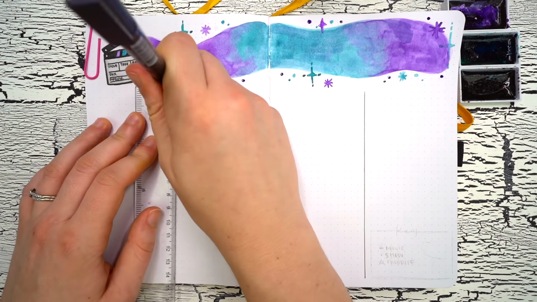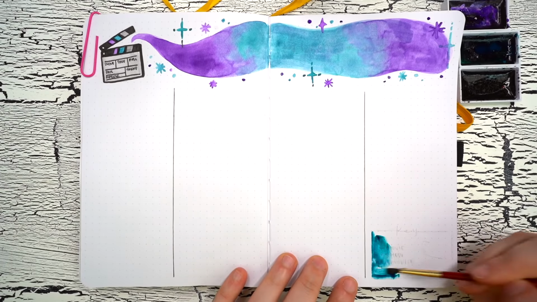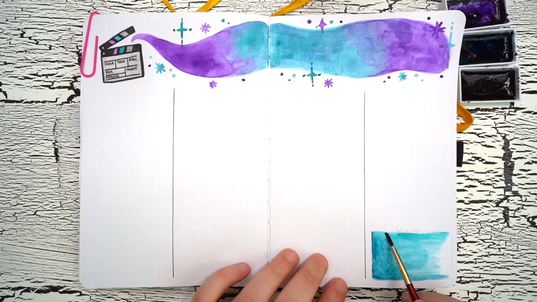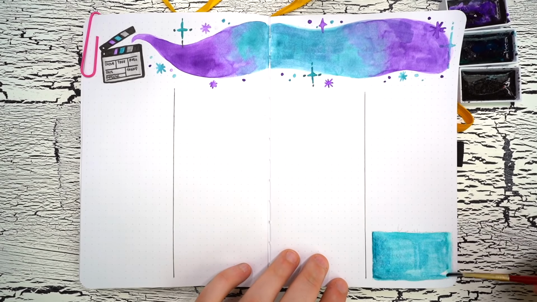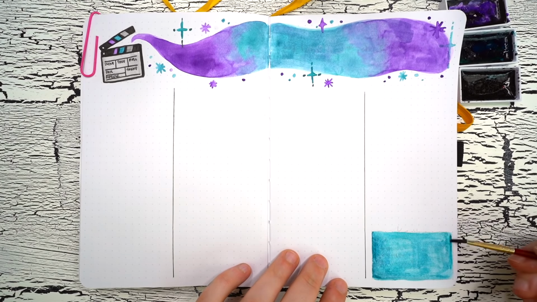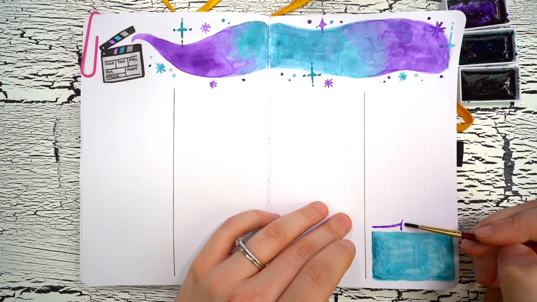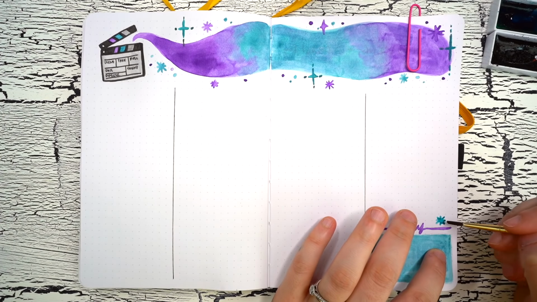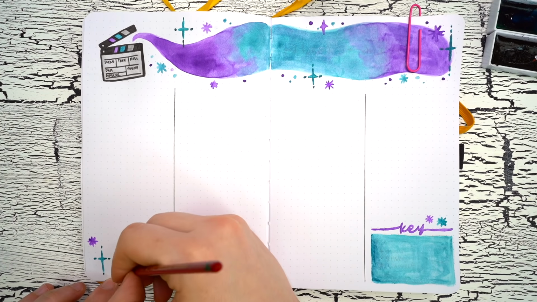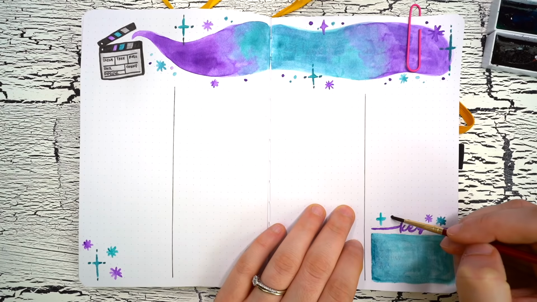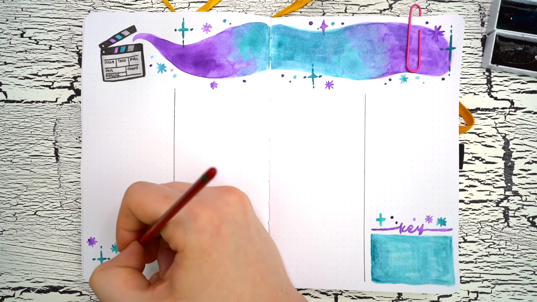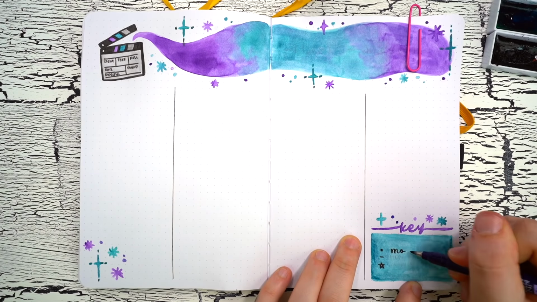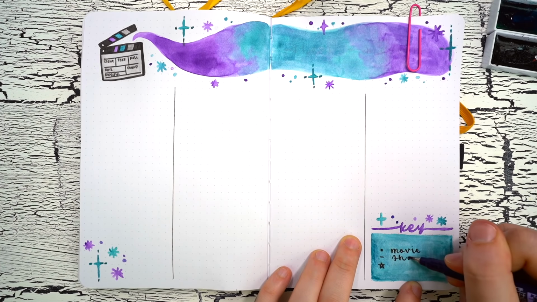So I'm creating 4 columns for this collection here. Unlike the reading log, I'm not giving my columns any particular categories or anything. Instead, I'm just creating a key that's going to go along with this spread. So I'm just going to have a huge running list of shows and movies, and then I'll have these different signifiers to denote whether it's a movie, a show, and then I'll also put a star next to anything that makes it onto my favorites list.